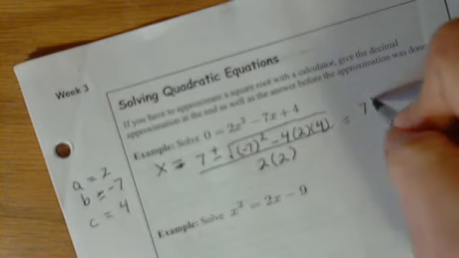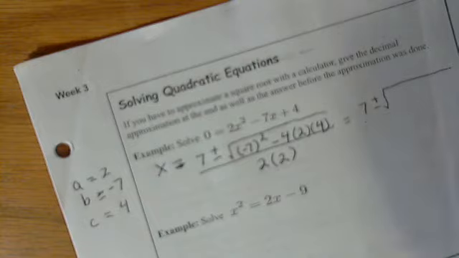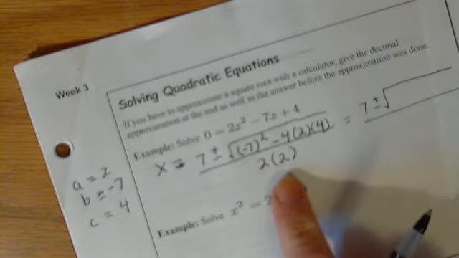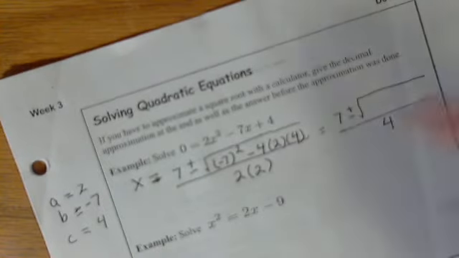The 7 is going to stay out front, and I'm going to get my square root sign ready. And I think I'll simplify the bottom first because that's very easy. 2 times 2 is 4, and that way I won't forget to bring the bottom of my quotient with.